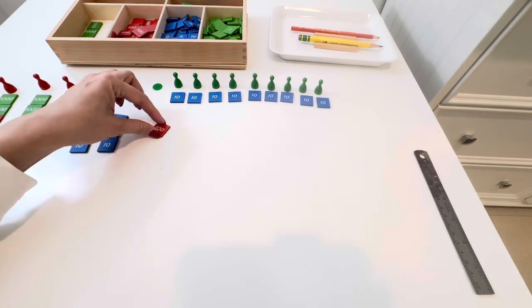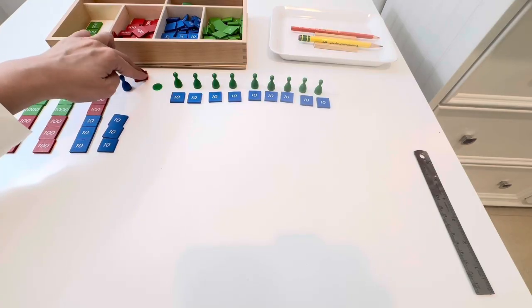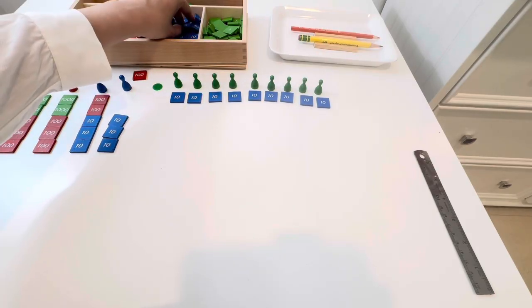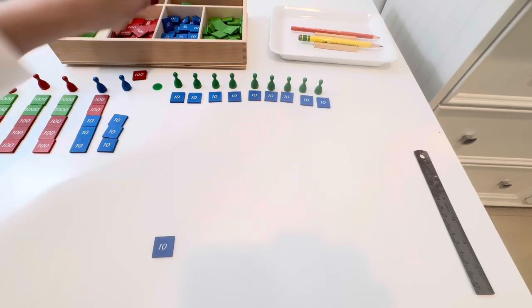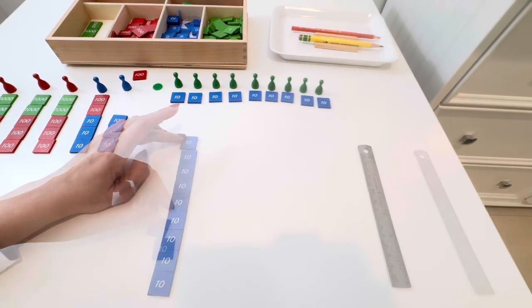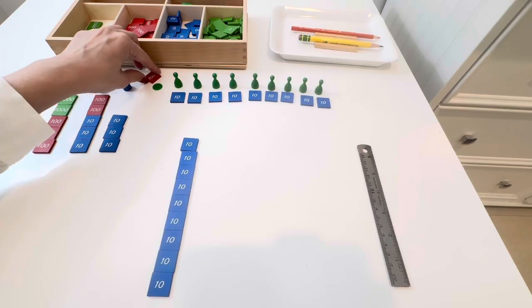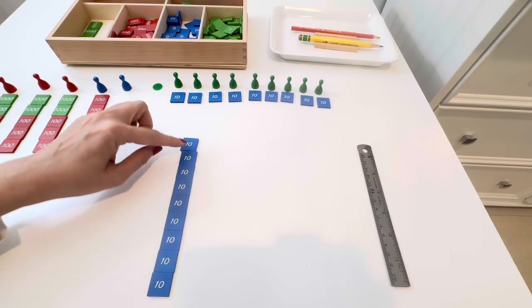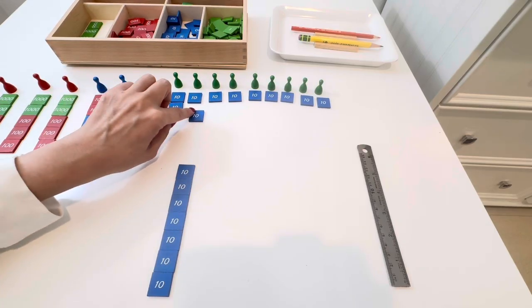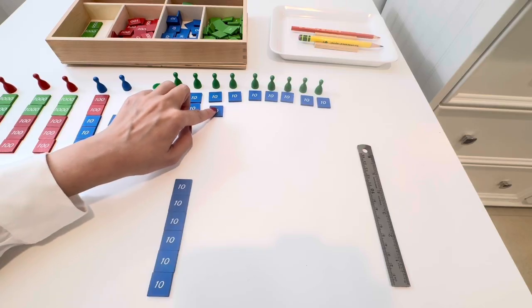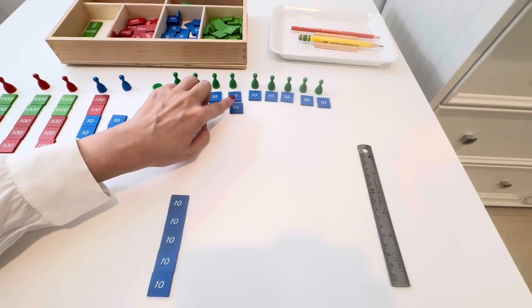Going to exchange this again, 100 to 10, 10. Then we're going to share them equally as usual manner.